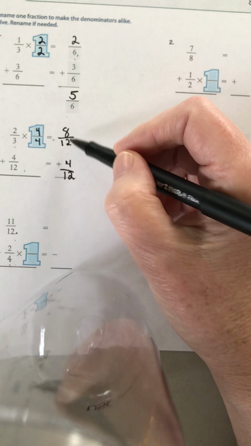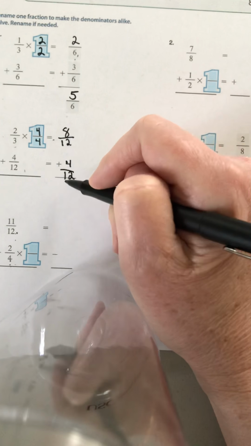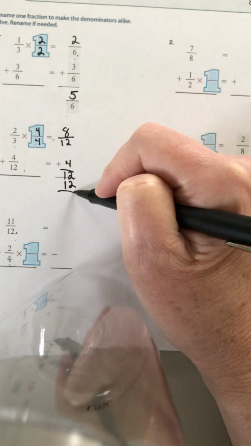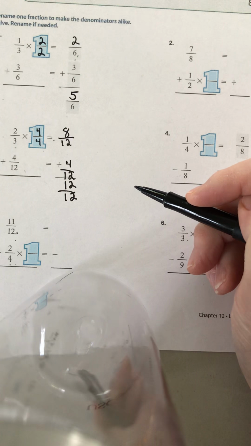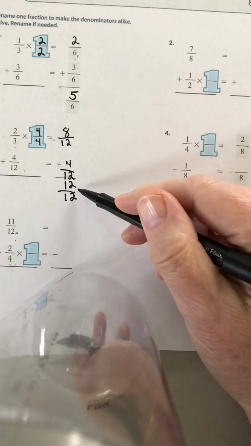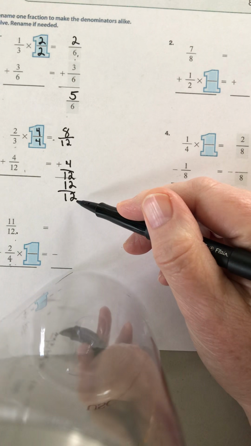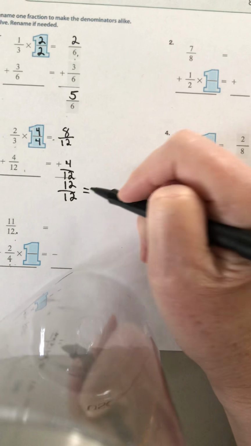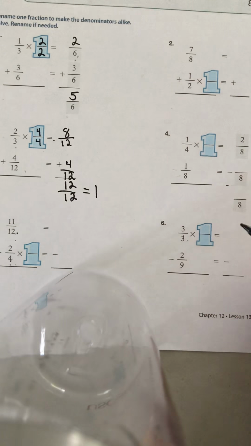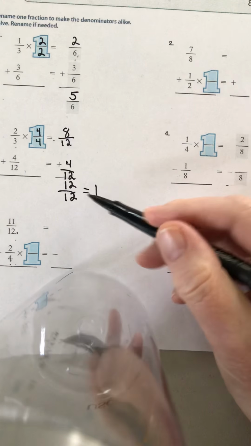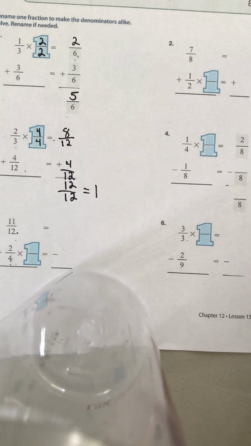So now I'm ready. I can add these fractions. 8 plus 4 is 12. And then my denominator stays the same. So I look at that fraction and I think, that looks like an improper fraction. And what would 12/12ths be equal to? It's equal to 1 because the numerator and denominator are the same. Remember, you cannot leave your answer as an improper fraction.